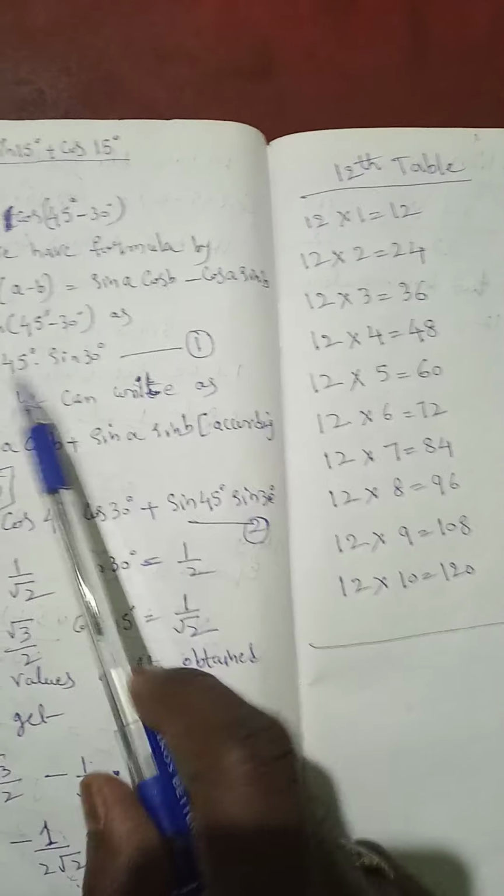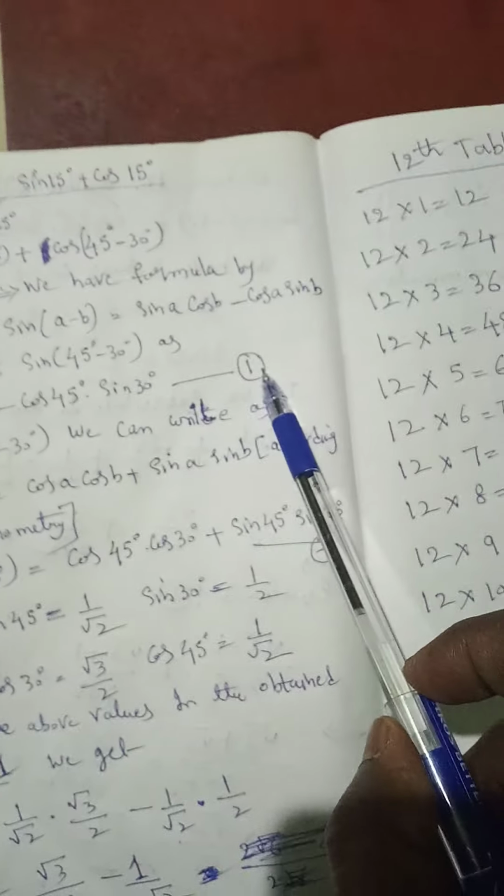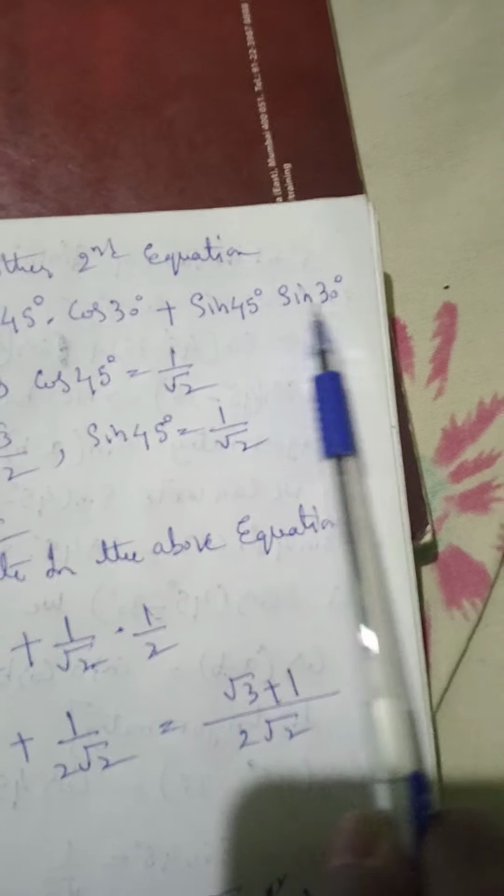So we evaluated the first equation, so we have to solve the second equation, that is cos of 45 minus 30. If you evaluate this one, we get cos 45 into cos 30 plus sin 45 into sin 30.